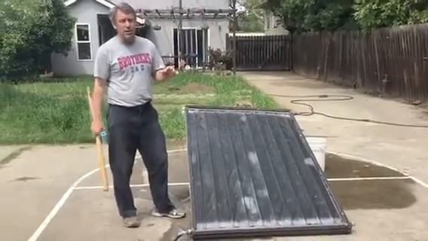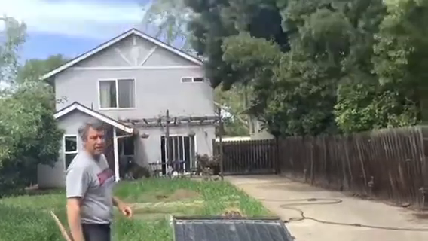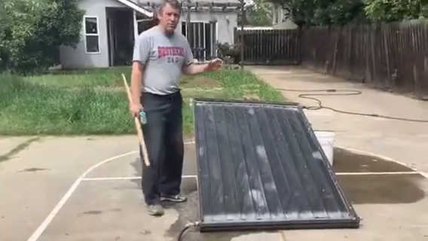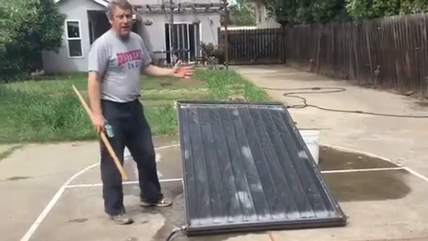You would think it'd be pretty good, but if you look up at the sky, there's a fair amount of cloud cover up there, and so we don't have very much direct radiation. It's mostly diffuse and a little bit of ground-reflected, so not that good. But let's just verify that it's working some.